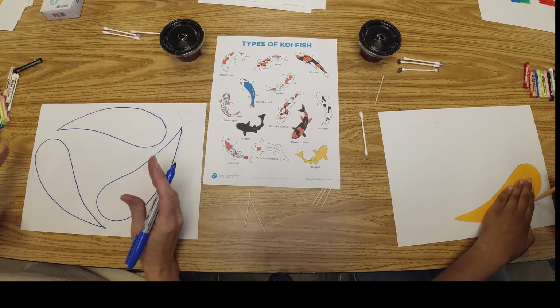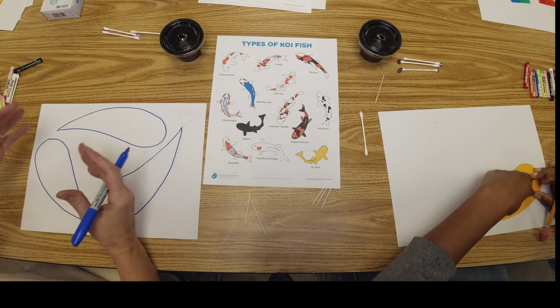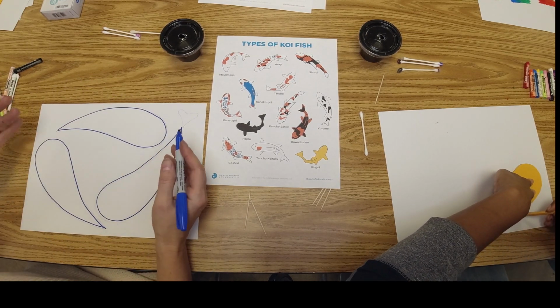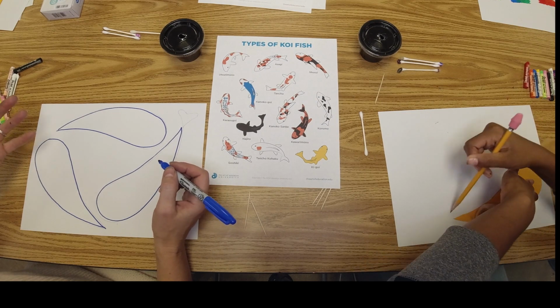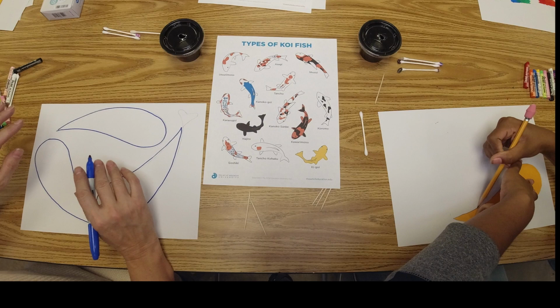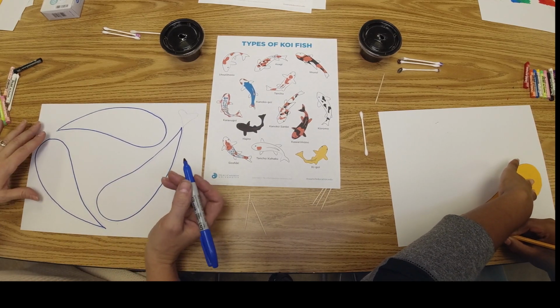Koi fish sometimes have really pretty ruffly fins that ripple when they come out. If you want to draw your fins that way, you can, but you don't have to. I'm going to show you some simple fins and some more ornate fins, so you have an option.